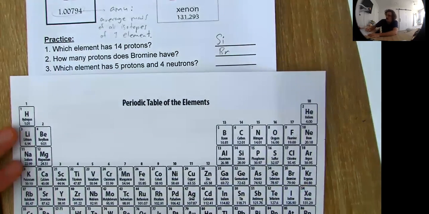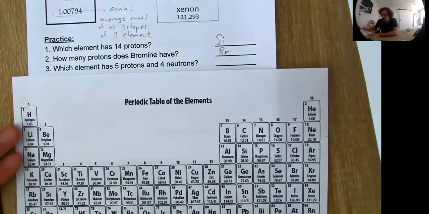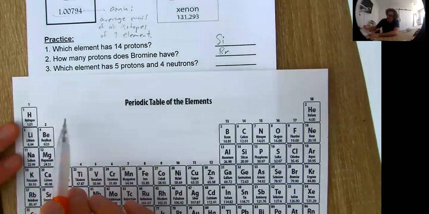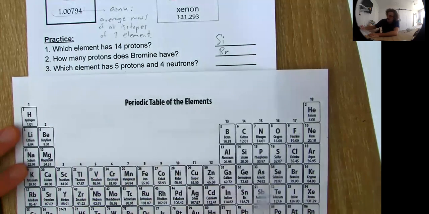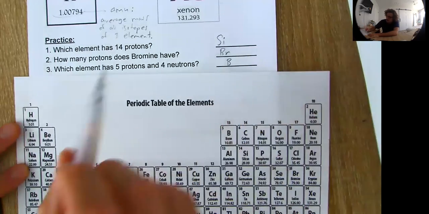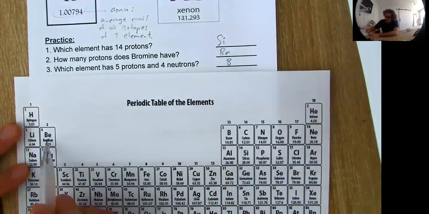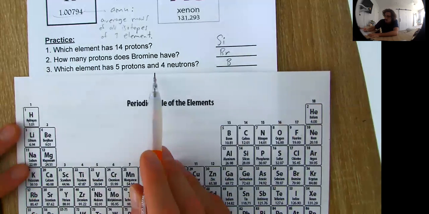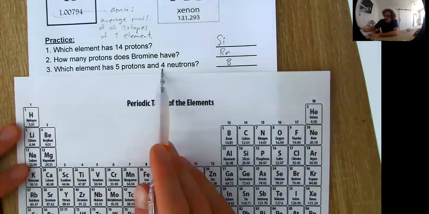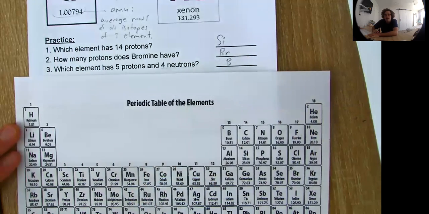Next is which element has 5 protons and 4 neutrons? Well, I didn't talk to you about neutrons yet, but I did talk to you about protons, and I told you that the number of protons determines that element. The number of protons is the identity for that element. So all we have to do is find the 5 protons. Which one's 5? Number 5 right here, B for boron. It's not Be for beryllium because beryllium has 4 protons. So the question just wrote 4 neutrons right there just to maybe trick you a little bit.